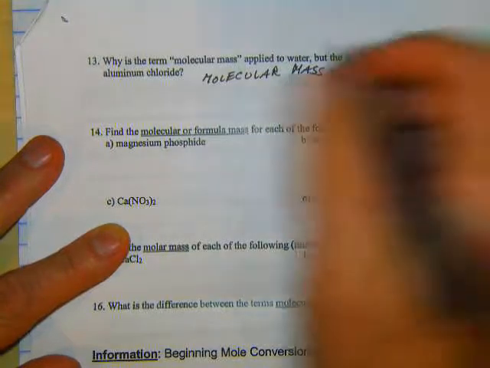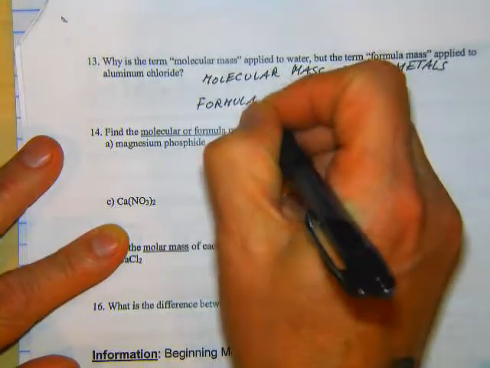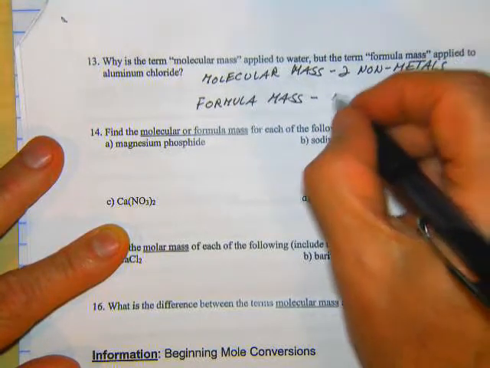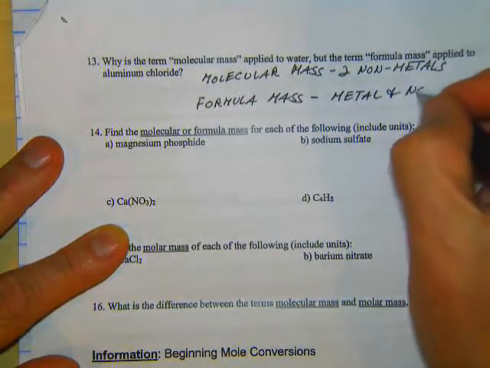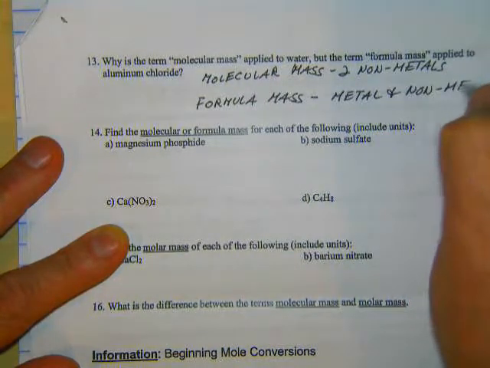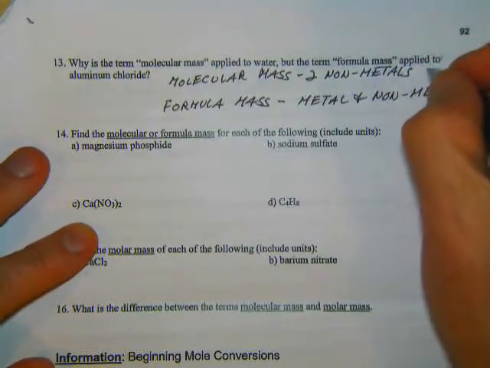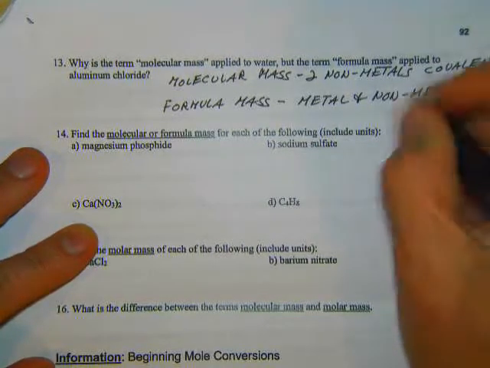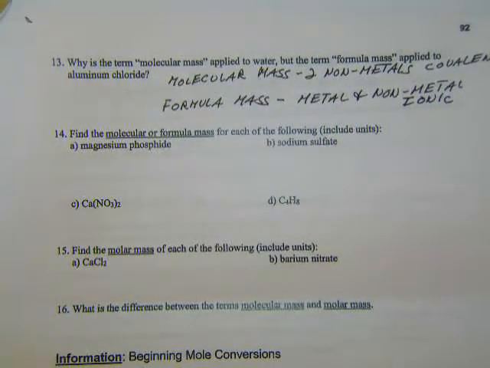This is going to be what is considered a covalent compound. When you talk about formula mass, it's really a metal and a nonmetal, and this is considered ionic. We're going to get into why that is called that later on. So that one is 13.